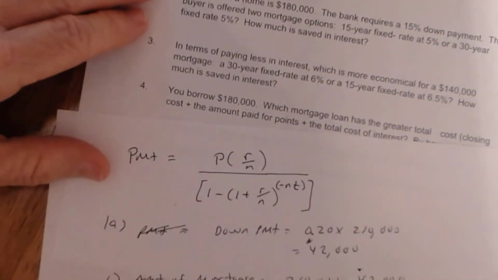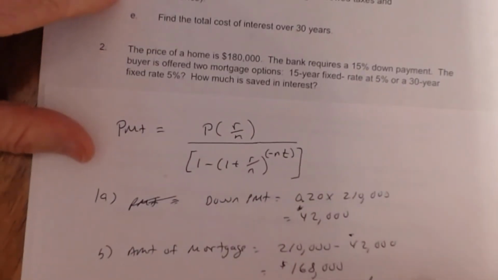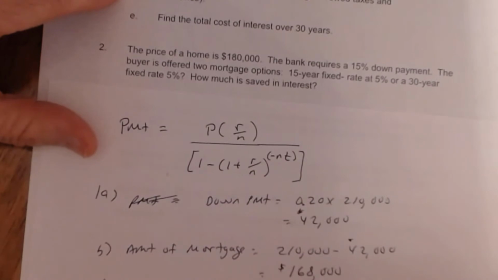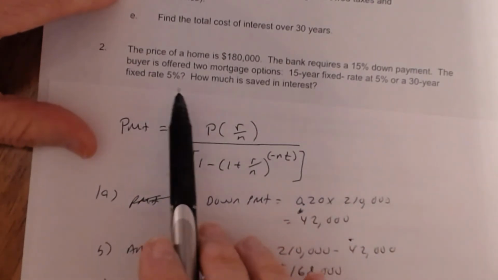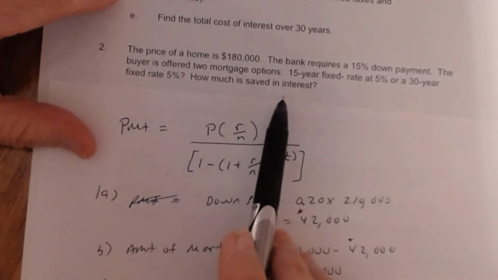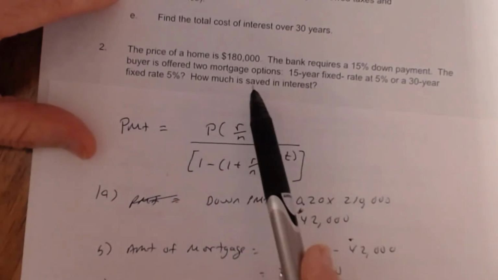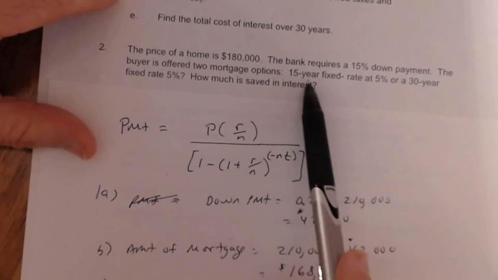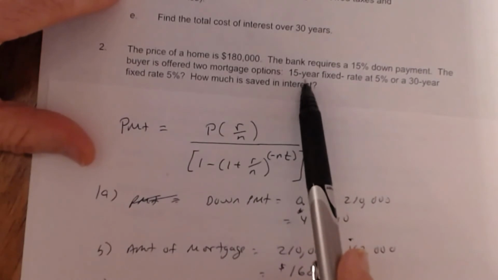Okay? All right, let's look at number 2. So number 2 says this. The price of a home is $180,000. The bank requires a 50% down payment. The buyers offer two mortgage options, 15-year fixed rate at 5% or a 30-year fixed rate at 5%. How much is saved in interest? All right, so you see how these are the same interest rate? So obviously, the 15-year fixed rate would be the one that would save you the most interest.